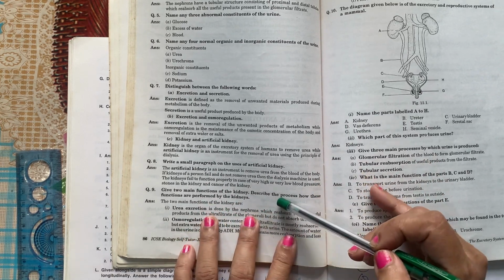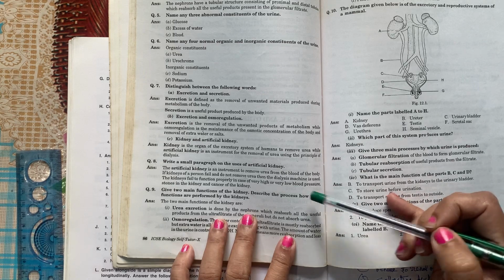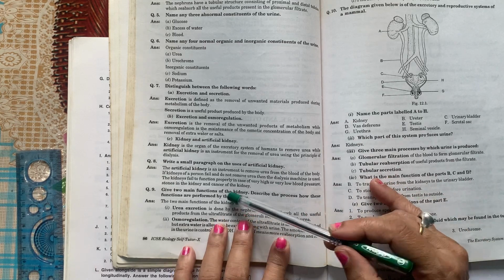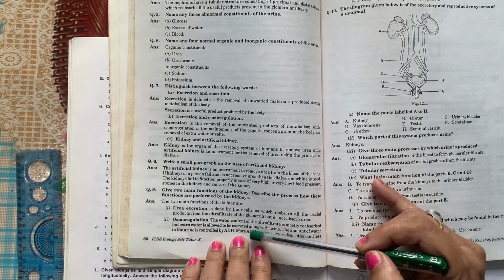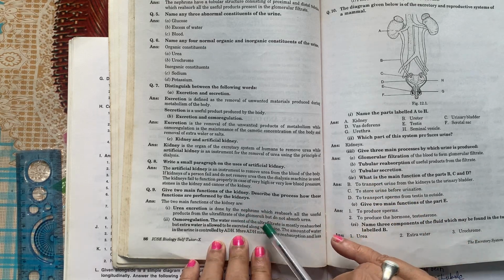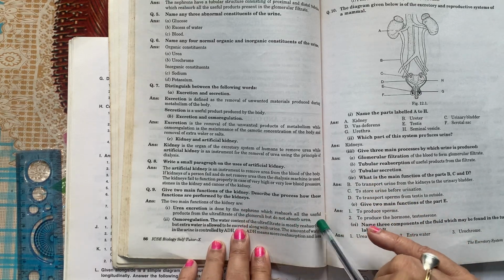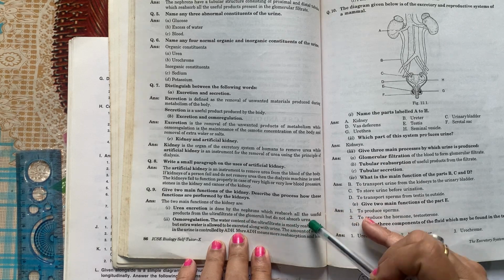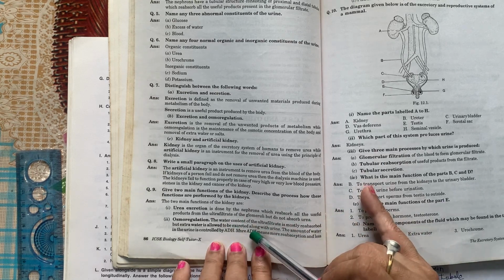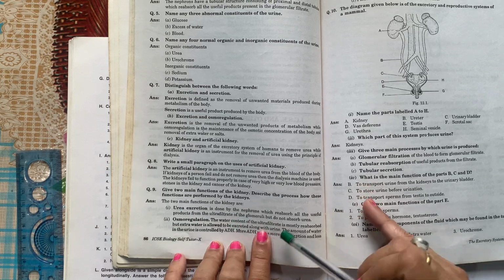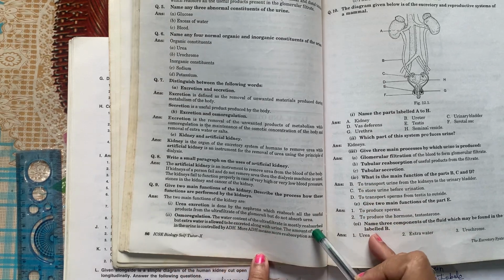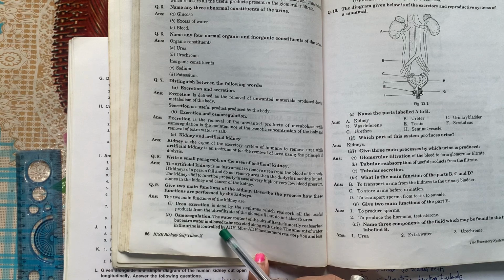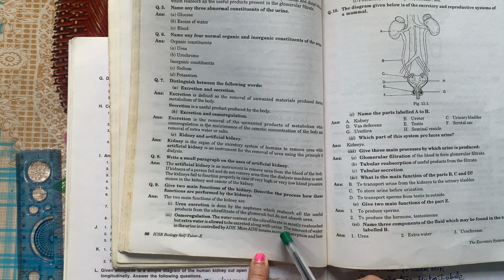Give two main functions of the kidney and describe how these functions are performed. The two main functions are urea excretion and osmoregulation. Urea excretion is done by nephrons, which absorb all the useful products from the ultrafiltrate of the glomeruli but do not absorb urea. Osmoregulation: the water content of the ultrafiltrate is mostly reabsorbed but extra water is allowed to be excreted along with the urine.